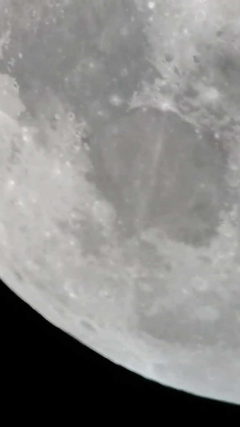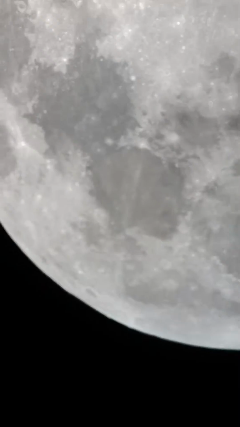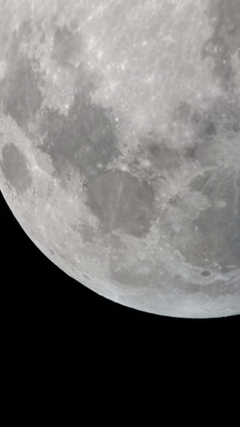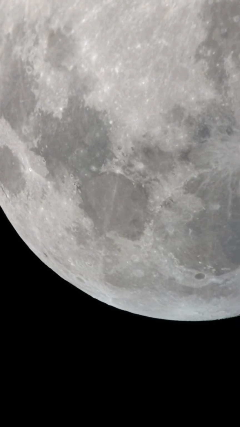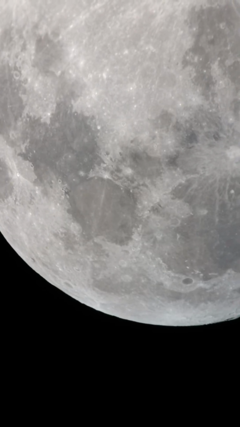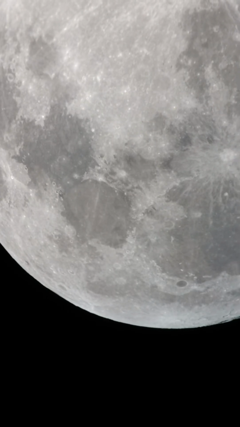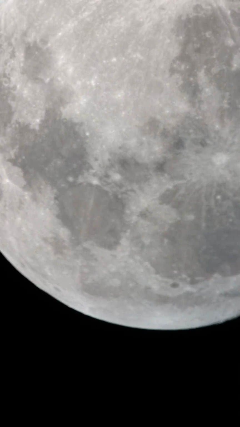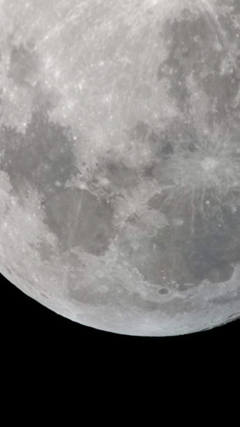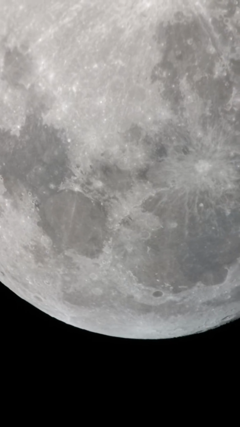At the bottom side of the Sea of Serenity, there's a really bright crater that's off to the left-hand side. That is Posidonius crater. And then there's one just at the very top of the Sea of Serenity from our view.